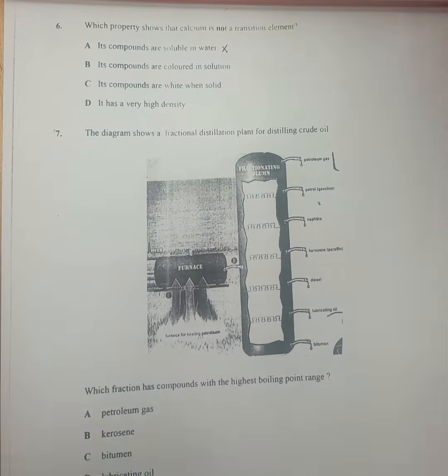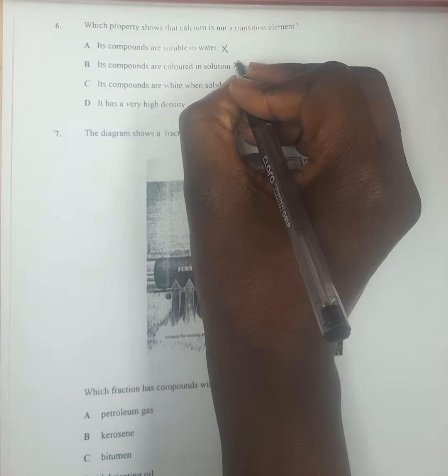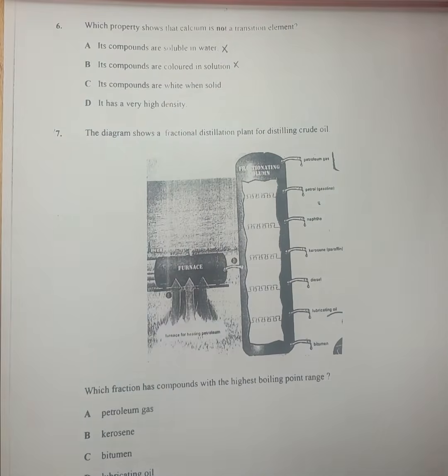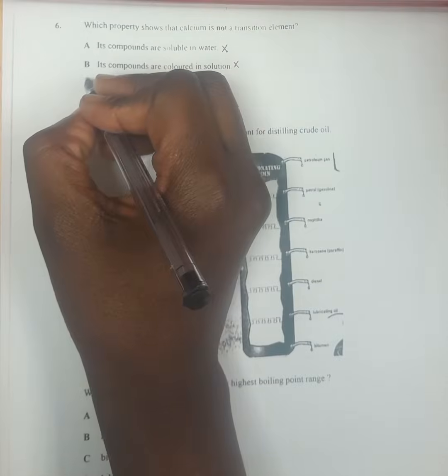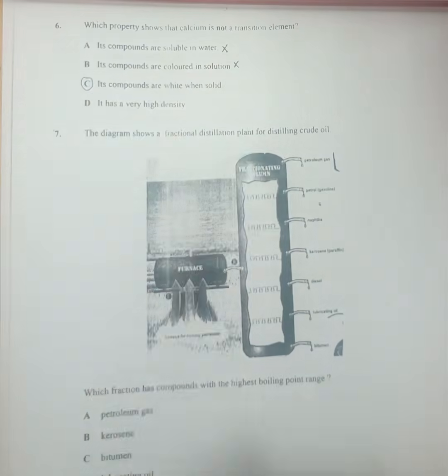And then the next one, it is saying its compounds are colored in solution. You should know that the ones that are going to have compounds that are colored are transition elements, not other elements like calcium. So this one is disqualified. And then C, its compounds are white when solid. This one is correct. We are going to take C as our answer.